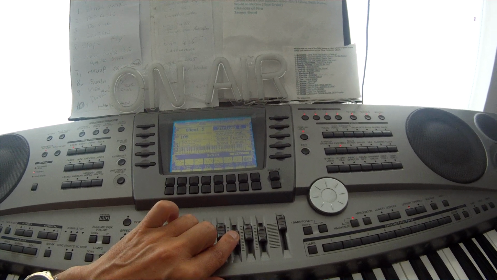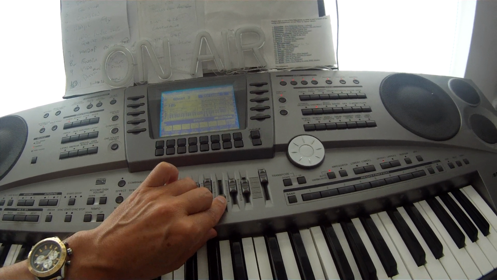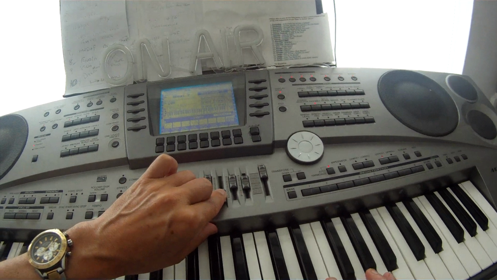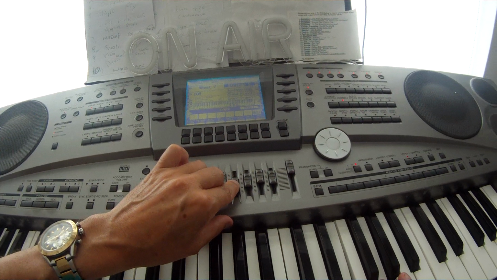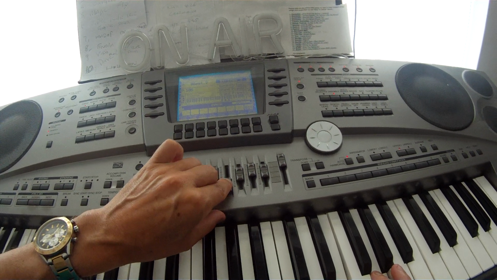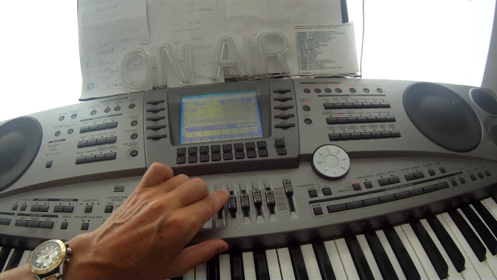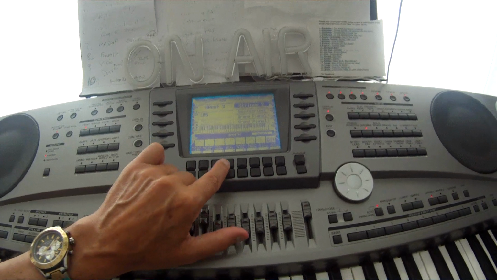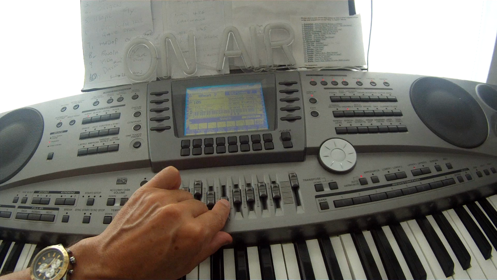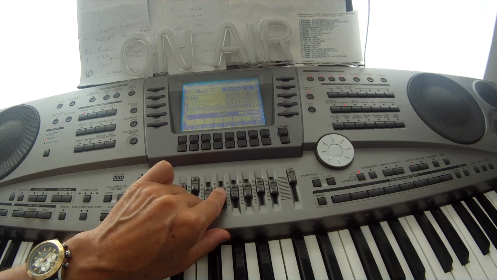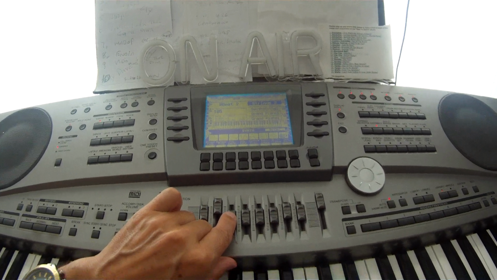This next one is resonance. It gives a nice shine to it. Then you've got your cut off. So you've got control over that one. The next one here you've got your vibration controls. You can just about hear the difference there. Next one is the depth of the vibration.